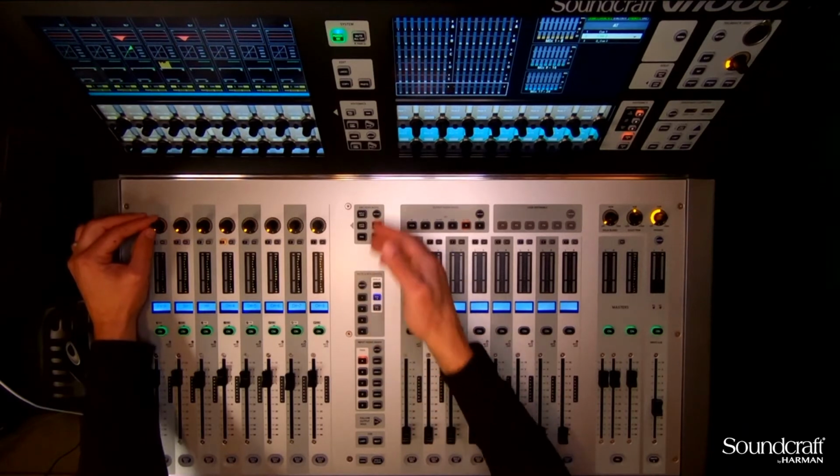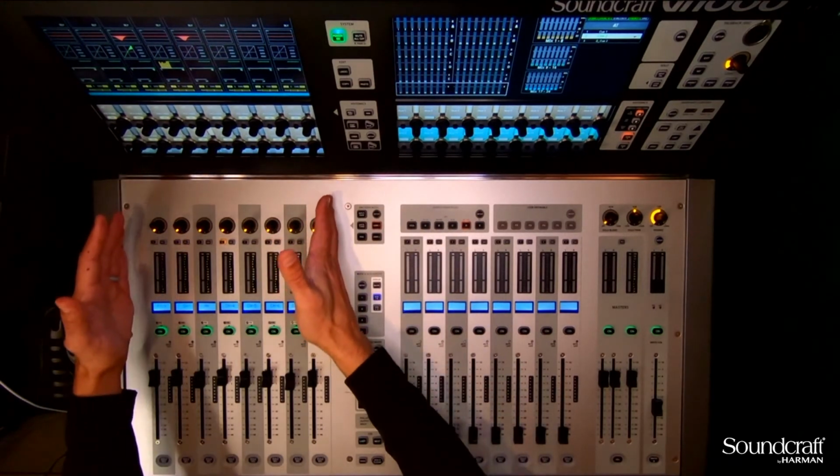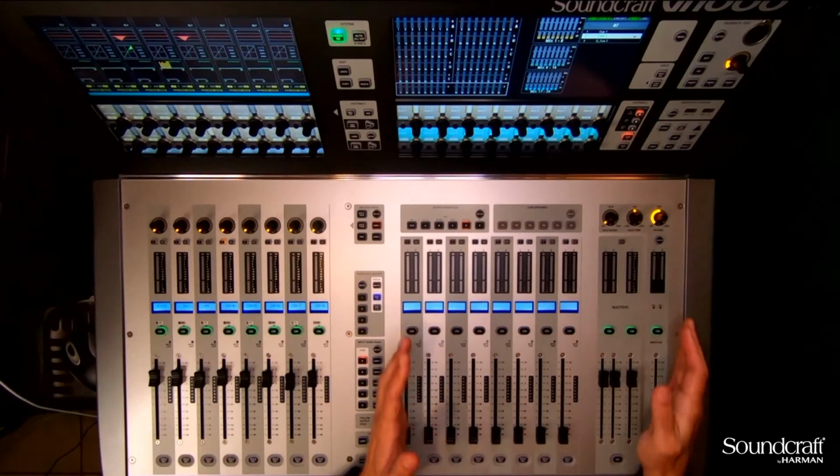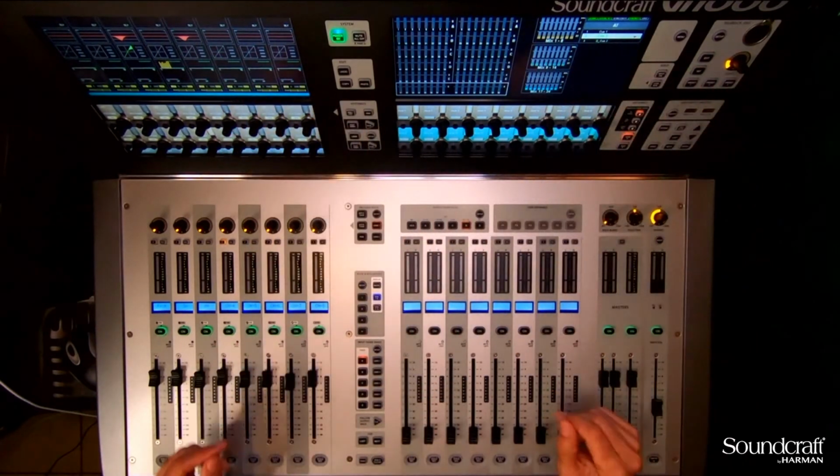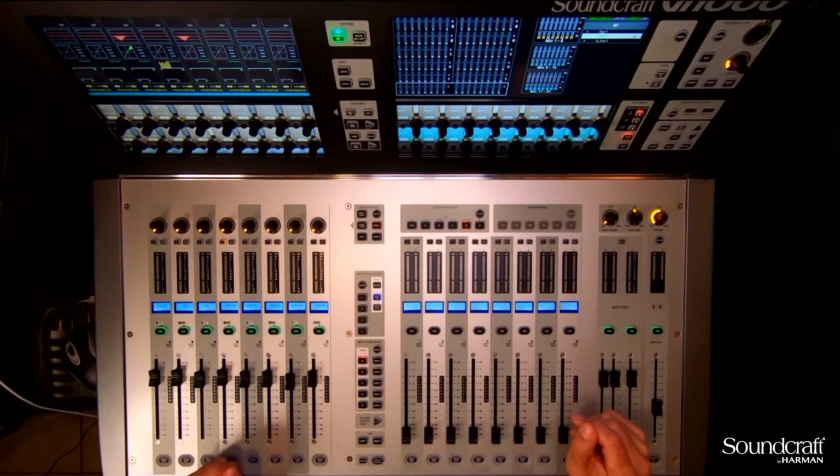So same here, we're going to skip down now. So I'm explaining the console down like this, and then I'm going to grab the camera and I'll show you a close-up of what we can see here.